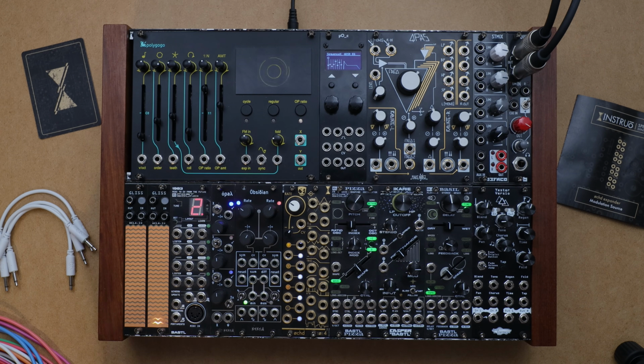The goal of this patch is to really throw as much modulation as possible at just about everything you see here and see what the result is. And I think you'll agree the result is pretty crazy.